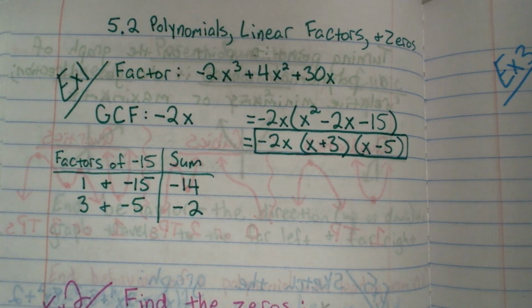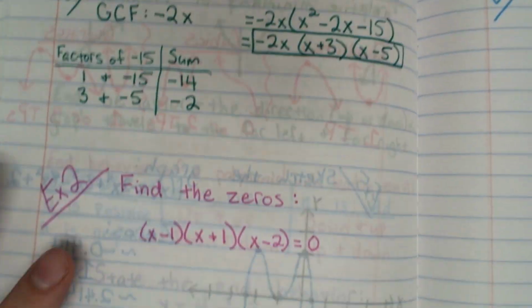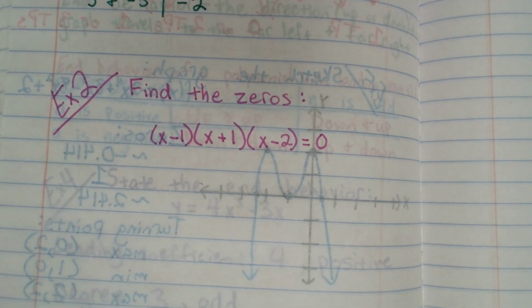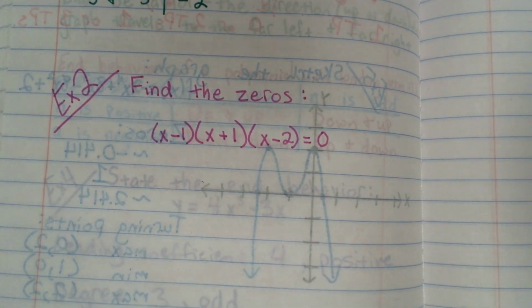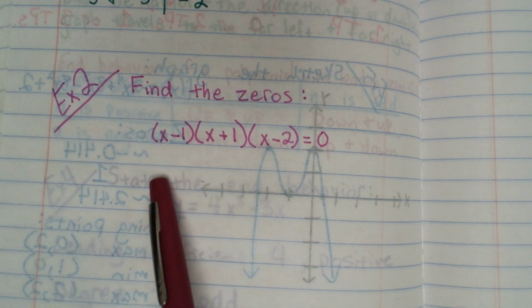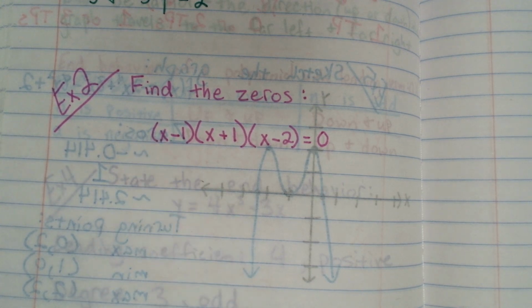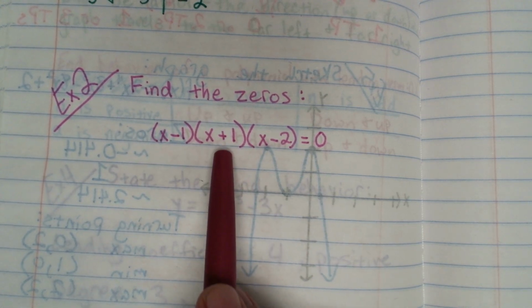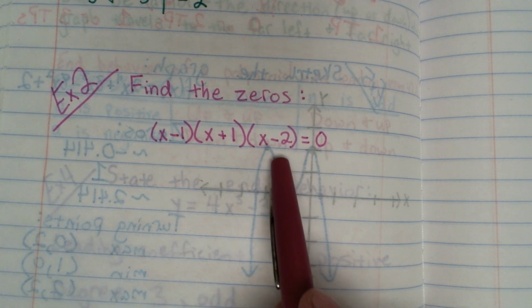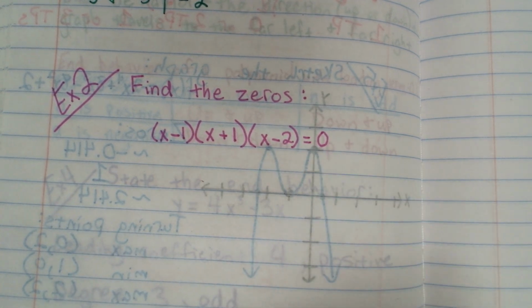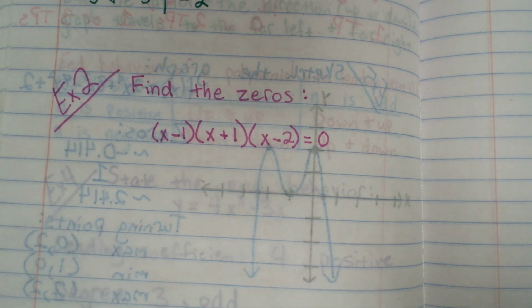Now we're going to talk a little bit about finding the zeros of a polynomial. So this one's already factored. If I want to find the zeros, this is x minus 1, that quantity multiplied by the quantity x plus 1, and that multiplied by the quantity x minus 2. And if it equals 0, then we've got three things multiplied together getting 0, meaning at least one of those things has to be 0.